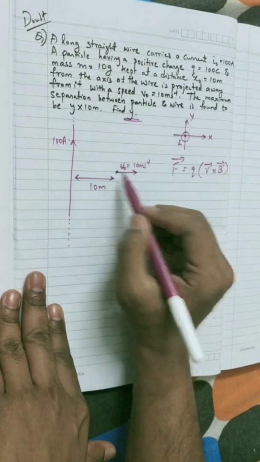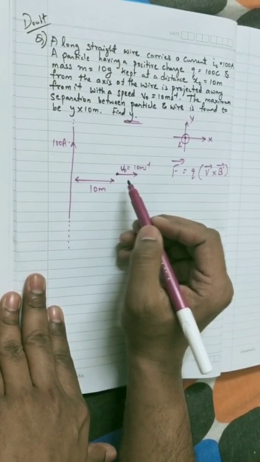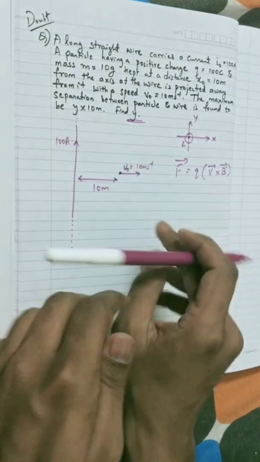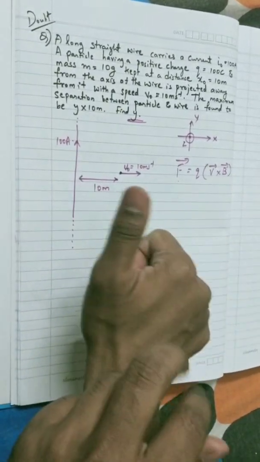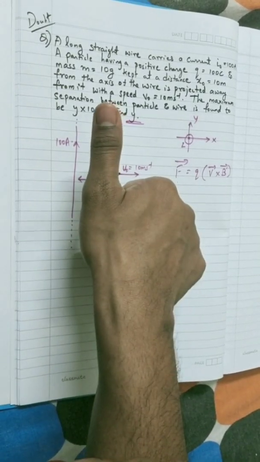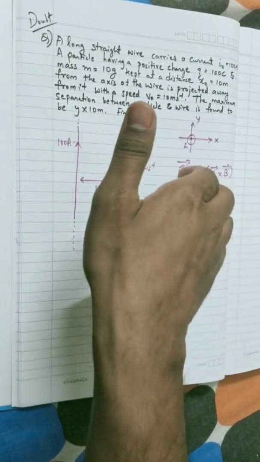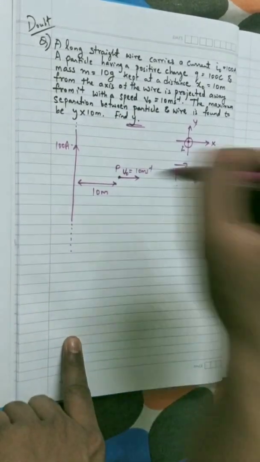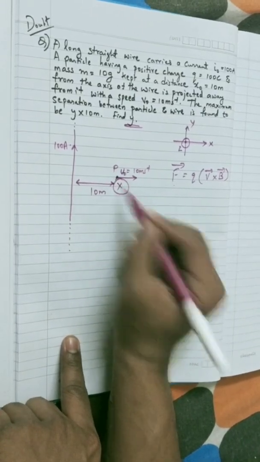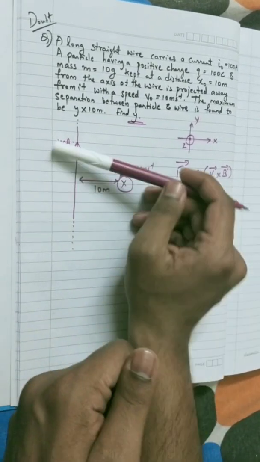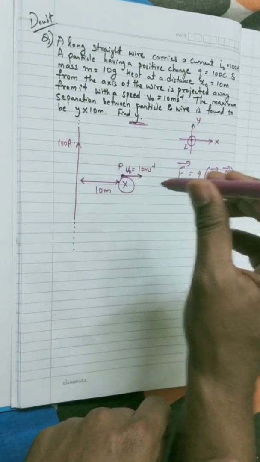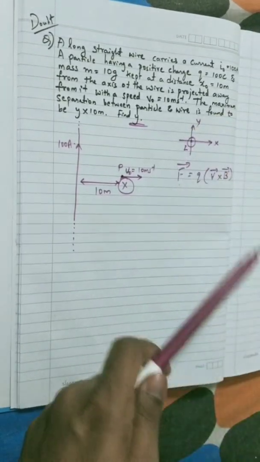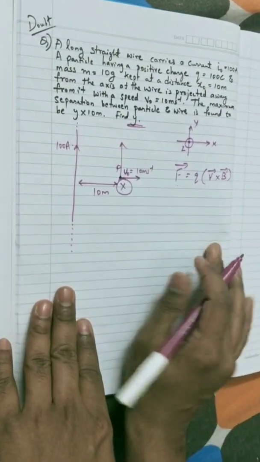Now, what is the direction of the magnetic field at this point because of this wire? You can place the thumb in the direction of the current and the fingers curl in this direction. So the magnetic field at this point P is inside the paper. V is in this direction and the field is in this direction, so V cross B, the force will be in this direction.